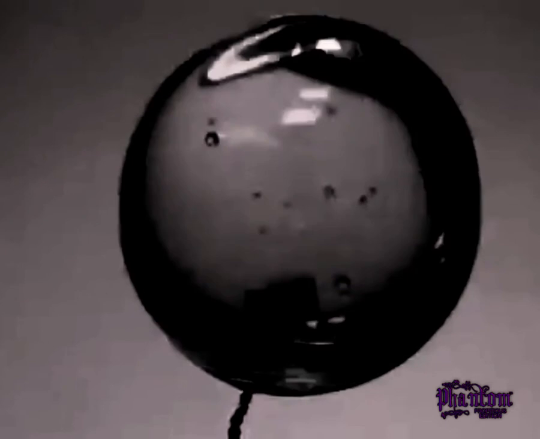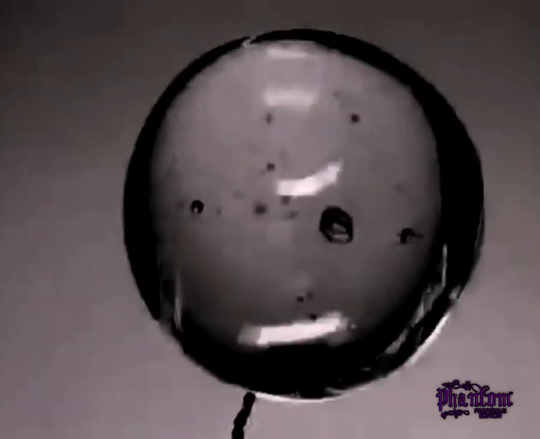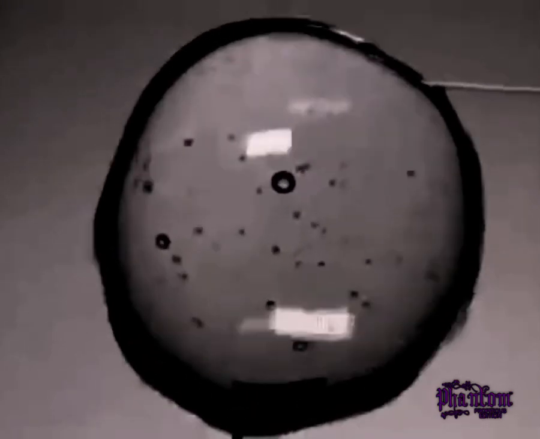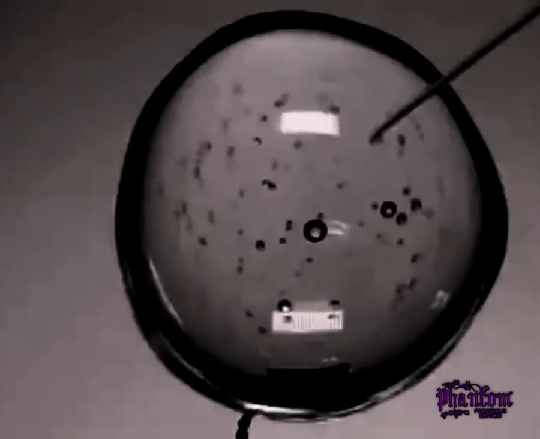It's better to get it rotating by injecting a little bit of water tangentially. Look at that. And now I can try to inject a bubble in the middle.